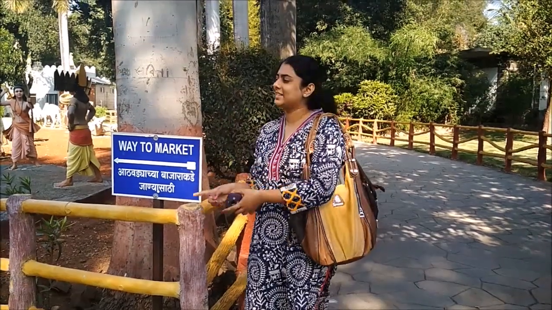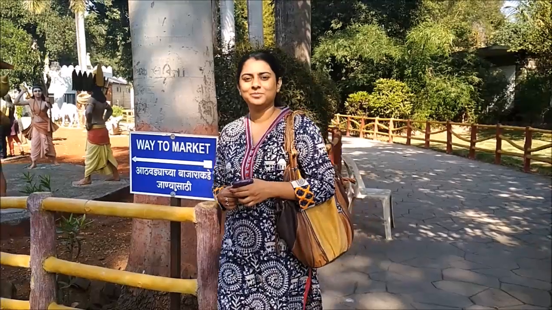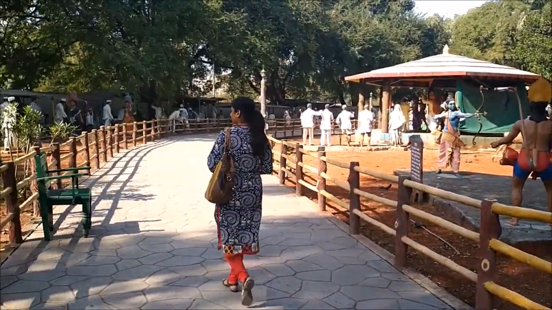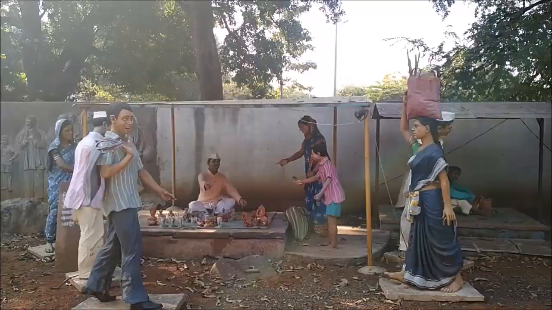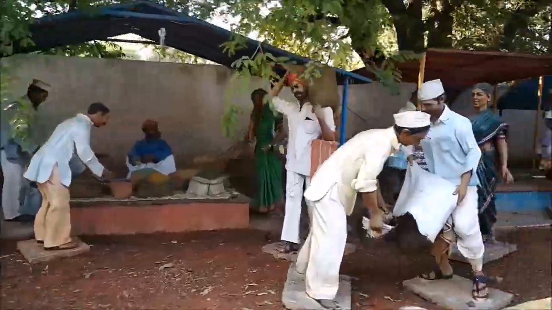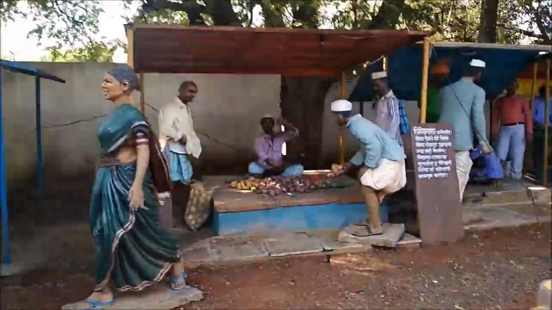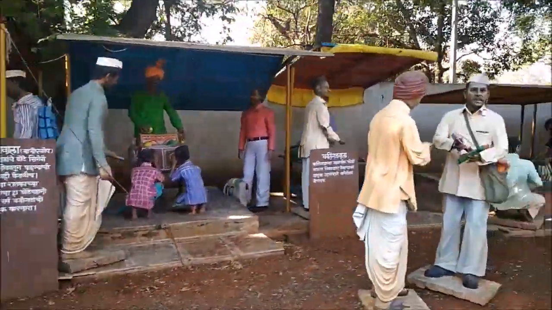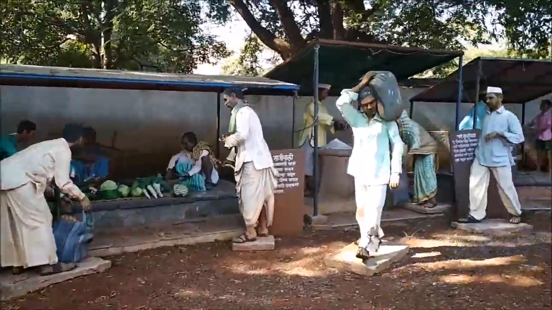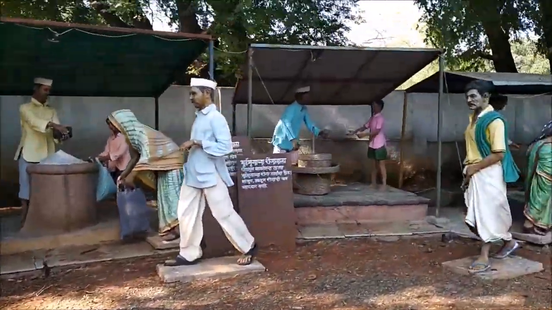Now let's go and see the rural market area. Every village has a weekly market where sellers from the nearby villages gather in one place to sell their goods. In this weekly market, villagers can purchase everything right from vegetables to groceries to farming equipments and clothes.